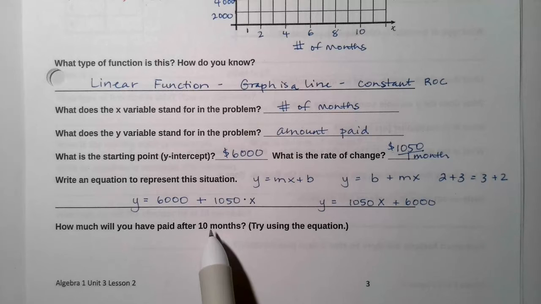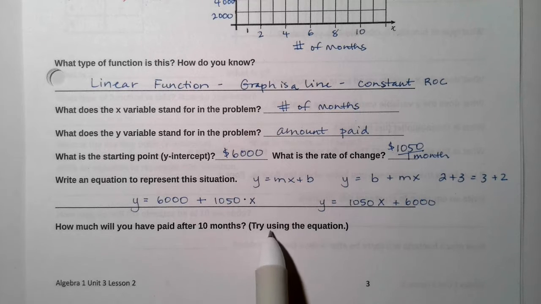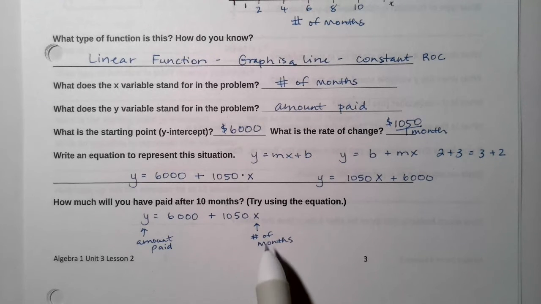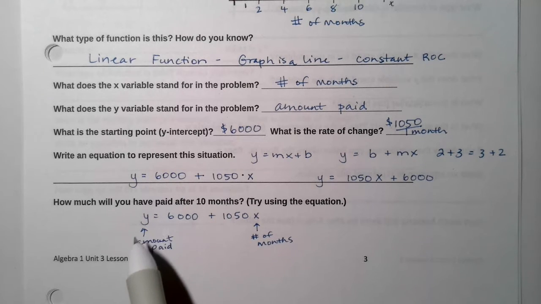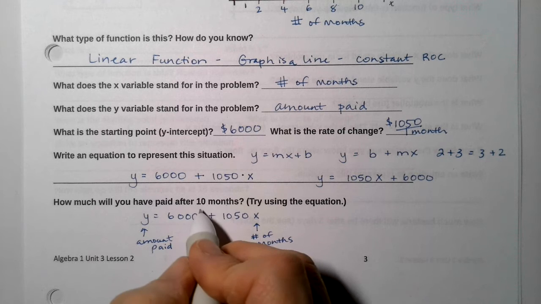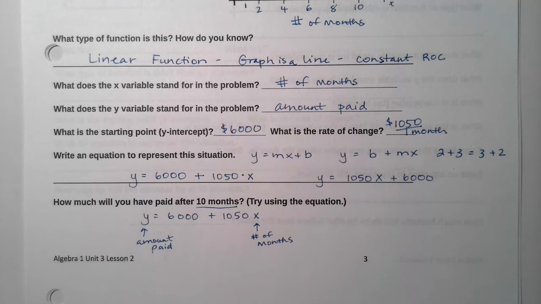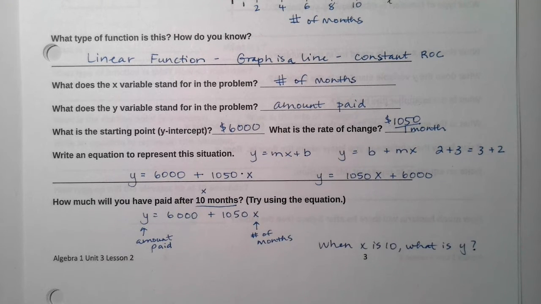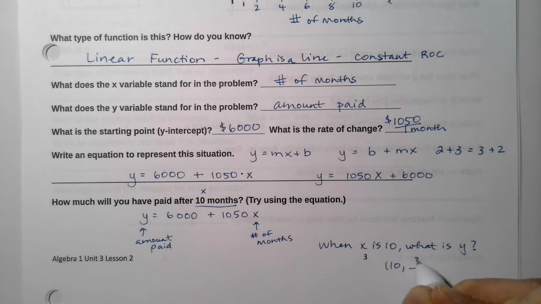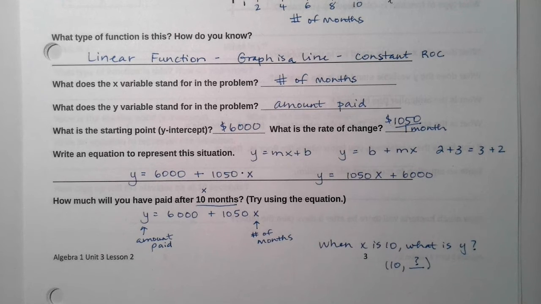Now, how much will you have paid after 10 months? Let's use the equation. Just to remind us that x is the number of months and y is the amount paid in that time. And we're wondering how much will we have paid after 10 months? So we want to know, when x is 10, what is y? In other words, if we have 10, we're trying to figure out what our y value is.